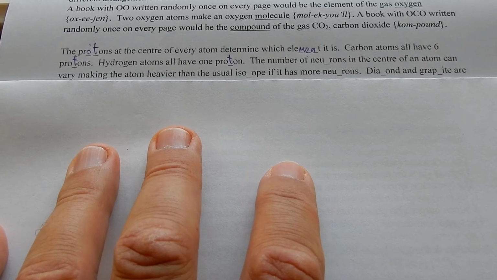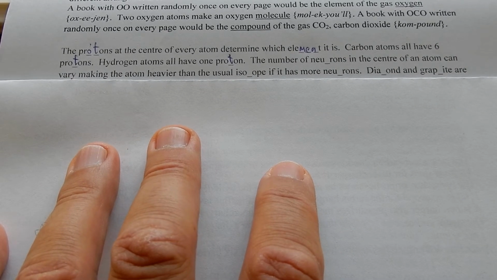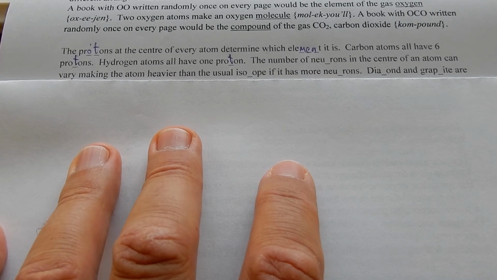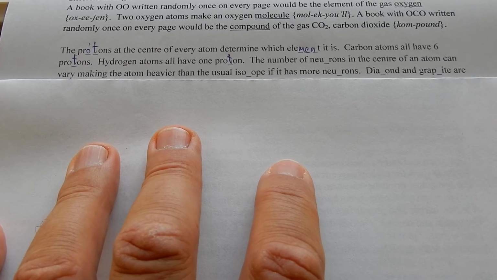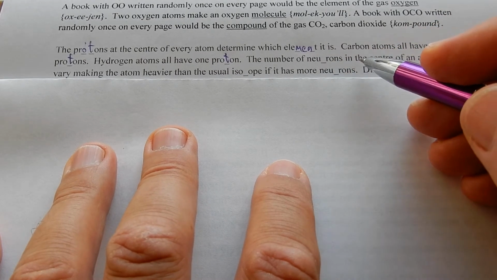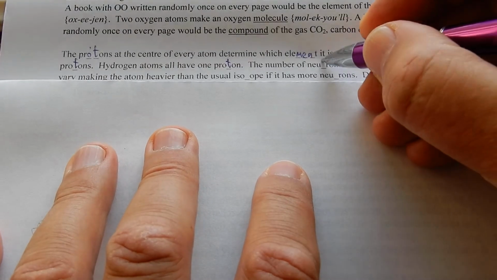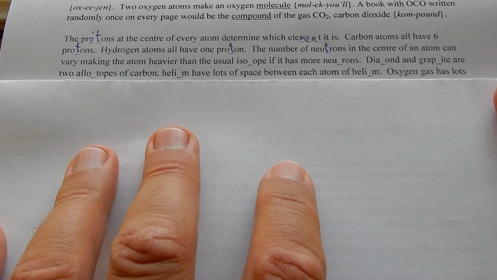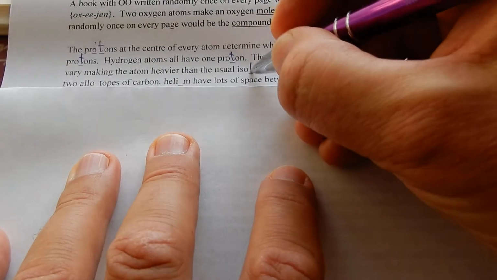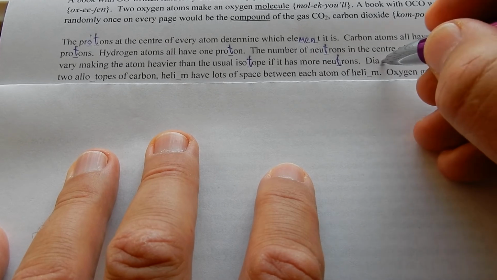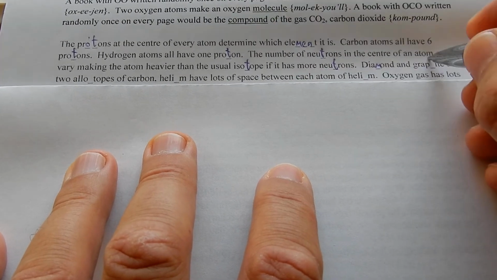Tritium and deuterium are the isotopes of hydrogen being used to power the new type of nuclear power stations called fusion power. The number of neutrons in the centre of an atom varies, making the atom a heavier isotope if it has more neutrons. Diamond and graphite are 2 allotropes of carbon.